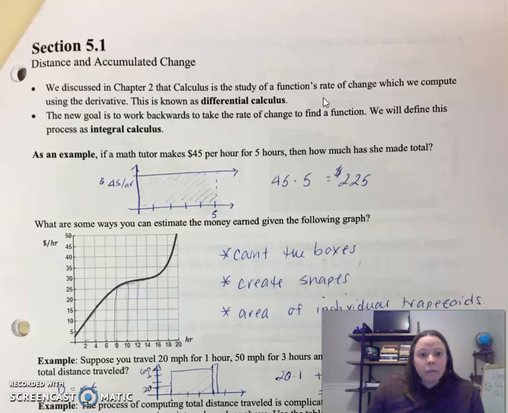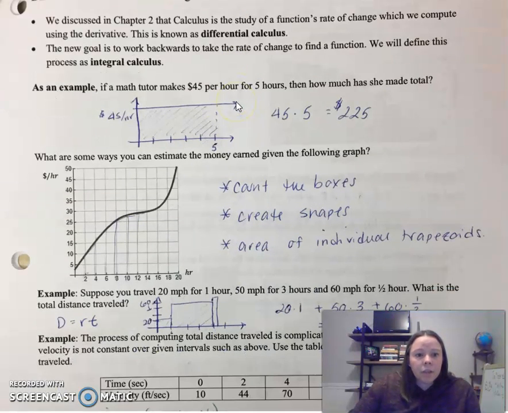Starting with chapter 5, we're going to transition to our new goal, which will be to work backwards, which is kind of interesting. And we're going to call this integral calculus. So we're going to switch gears in a way, but we're still going to use all of that stuff we did through the first 4 chapters, and it's going to be very useful with what we're about to get into, okay? So here's an example.